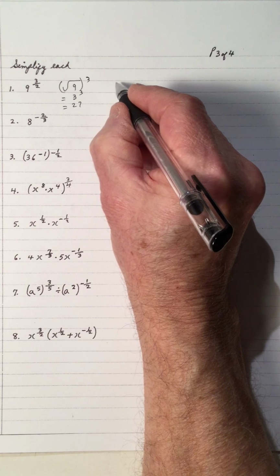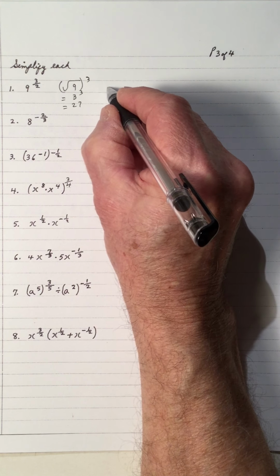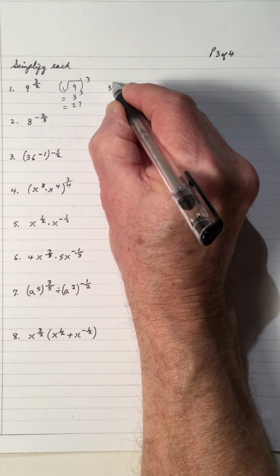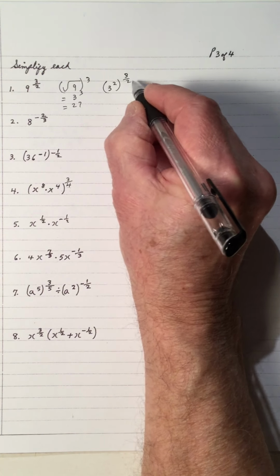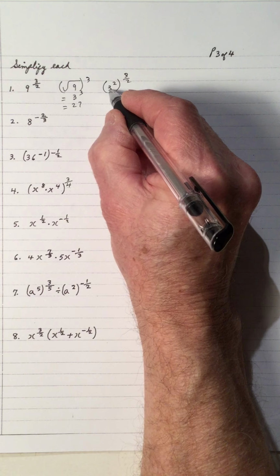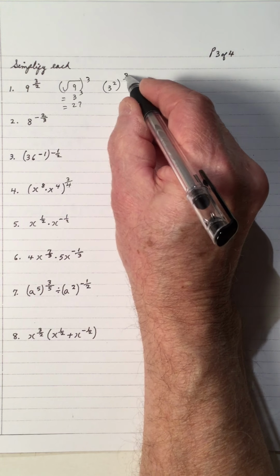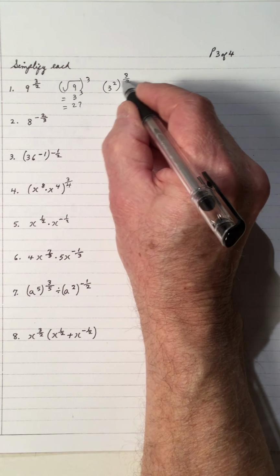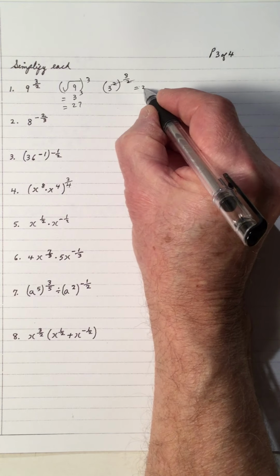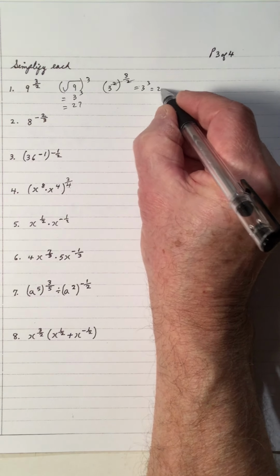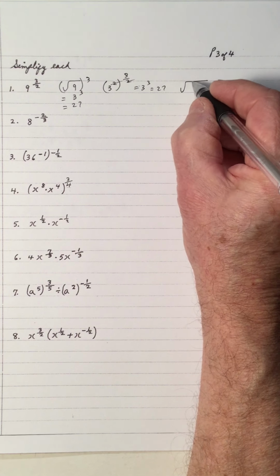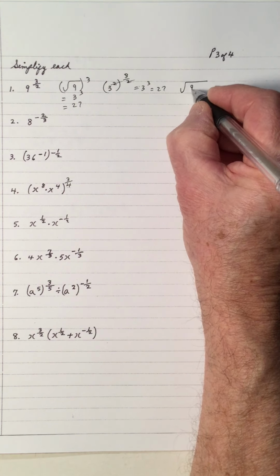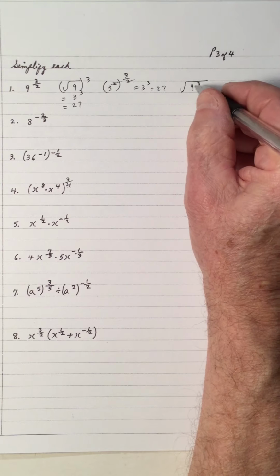Another way to do it would be to take the 9 and make it 3 squared and raise it to the 3 over 2. And because 9 is 3 squared, this is the product of powers. This is the multiplication of powers, so we can cancel. So we get 3 cubed, which is also 27. And the other way to do it would be to do the square root of 9 cubed, but that would make it longer.